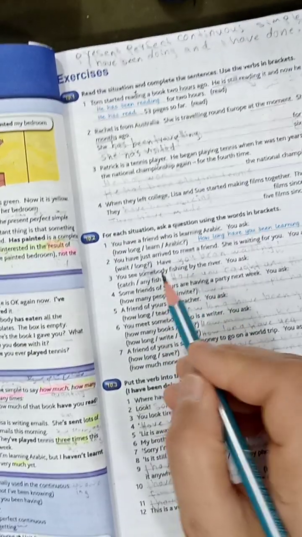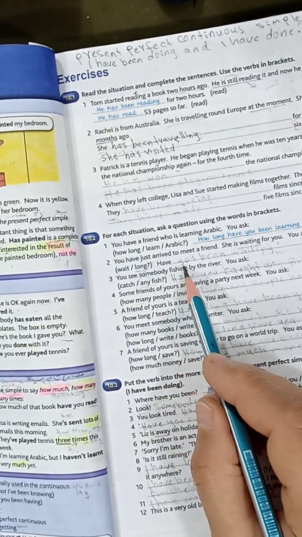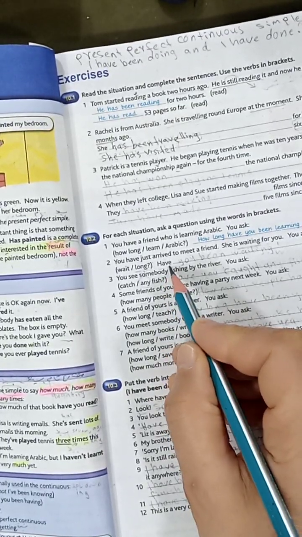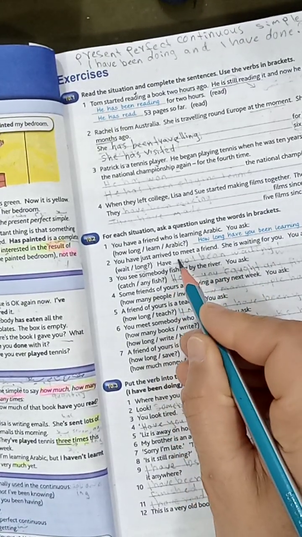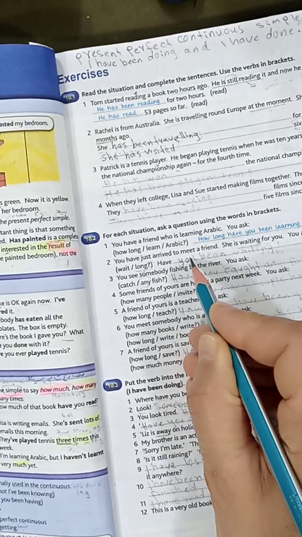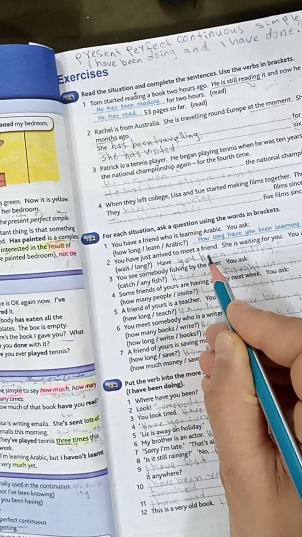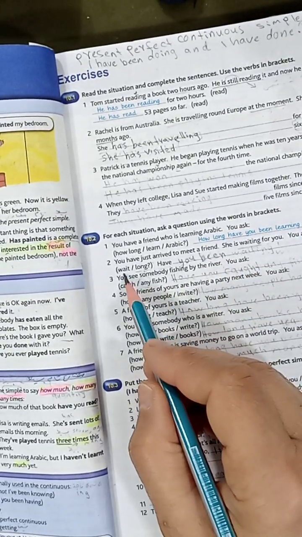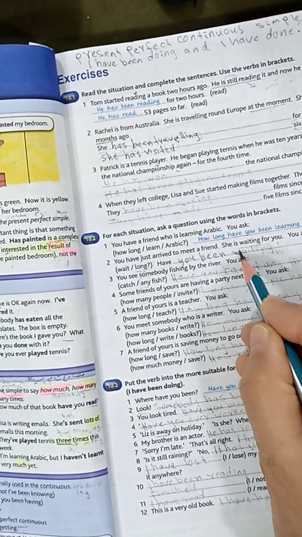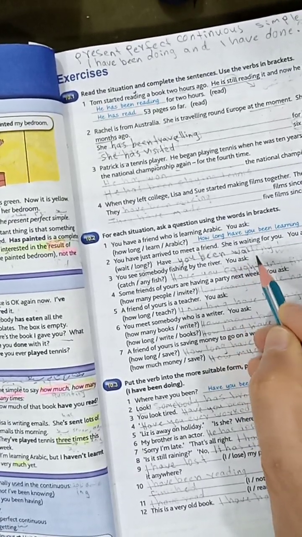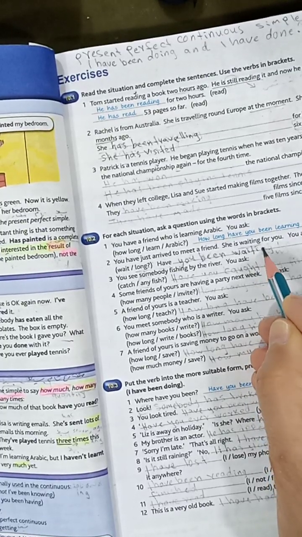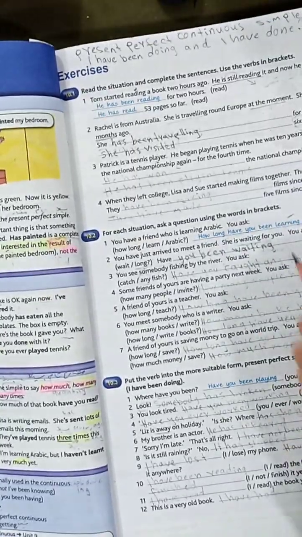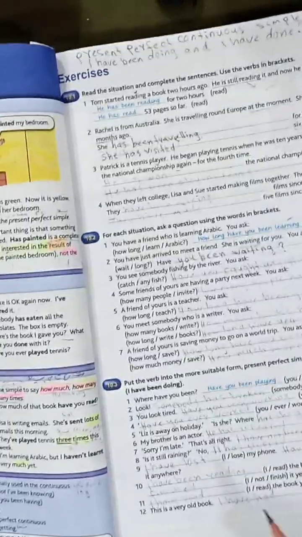So we use the present perfect continuous. Have is the auxiliary verb, and in a question the auxiliary verb comes first, then the subject. Have you been, this is the form of the present perfect continuous, with the verb plus ing. The verb wait becomes waiting. Have you been waiting? Question mark. Okay.